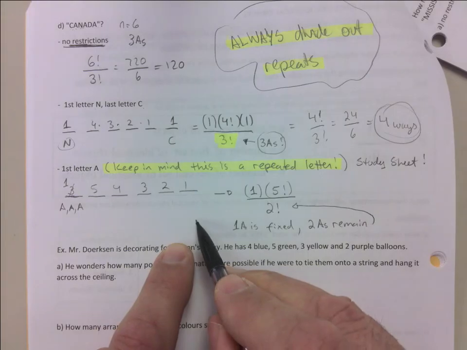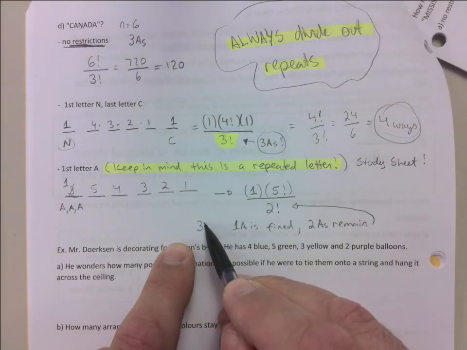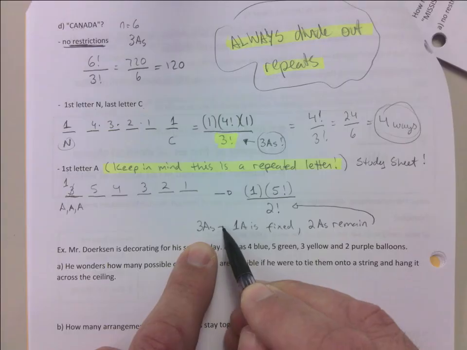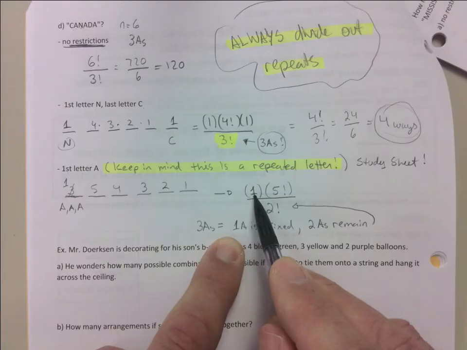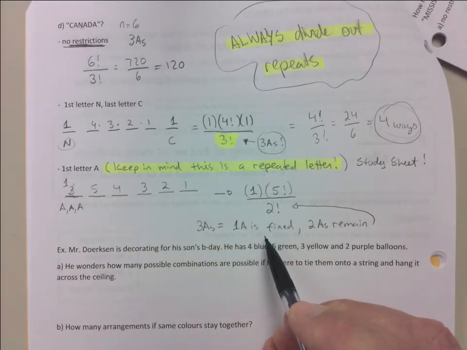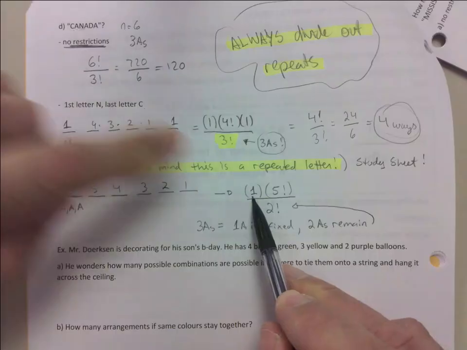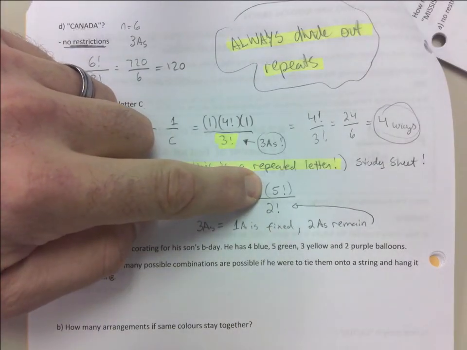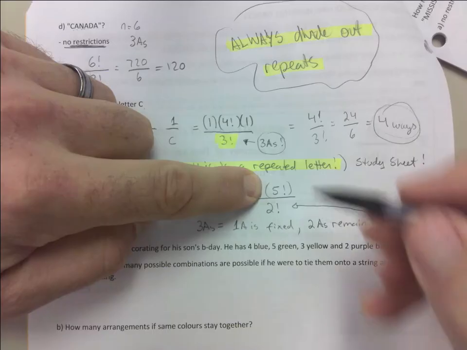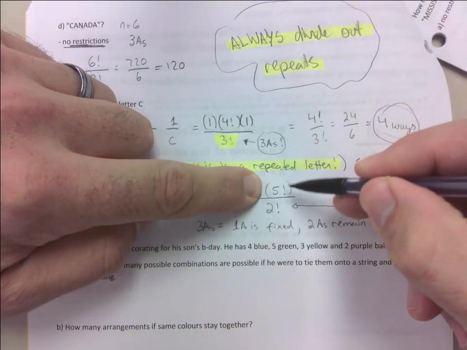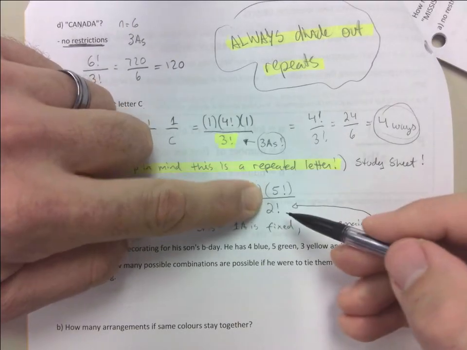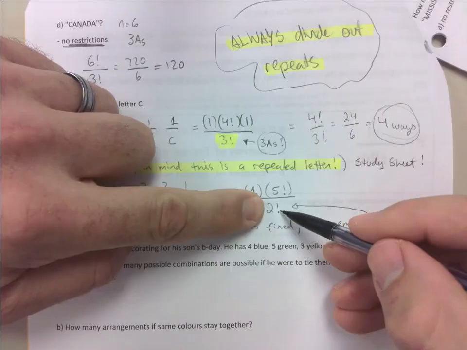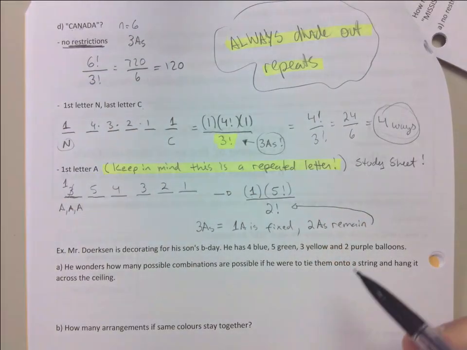Okay, let's go over here. There are 3 A's. 1 is fixed. Where is it fixed? It's at the front. It stays. Like you take 1A out, you put it at the front, and then you scramble the remaining 5. You put it all over the place. How many A's are in this 5? There are still 2 A's in there, right, being moved around. So that's why you only want to divide out 2 factorial, not 3 factorial.